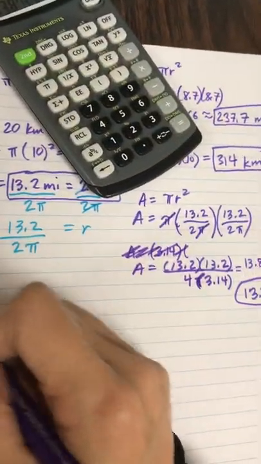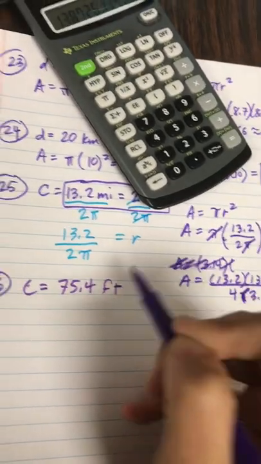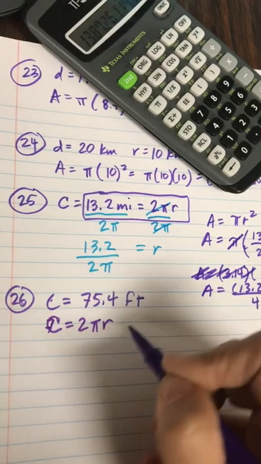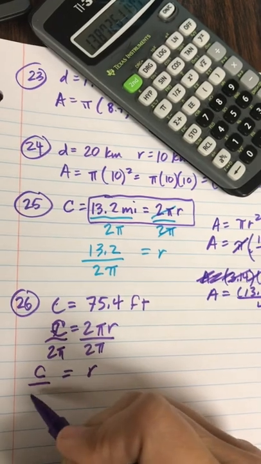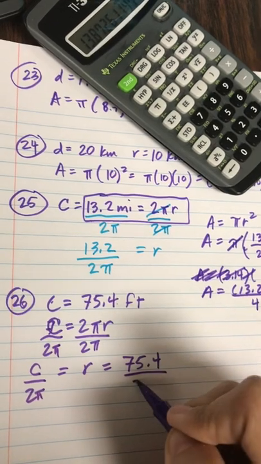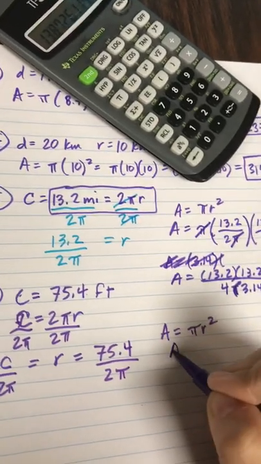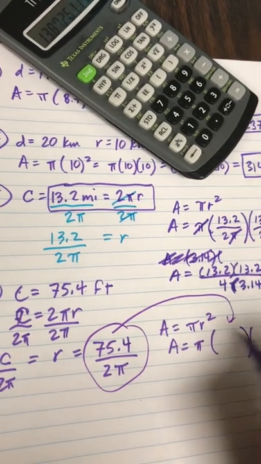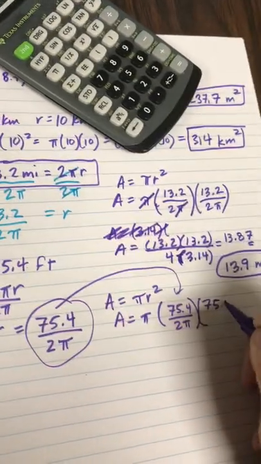Let's do the same type of question here in 26. The circumference is equal to 75.4 feet. So using this same concept, circumference is equal to 2 pi r. So if I divide by 2 pi on both sides, radius happens to equal the circumference divided by 2 pi. So if I know the circumference is 75.4 and I divide by 2 pi, that's going to be my radius. So to find my area, I just need to plug in this yucky radius and then multiply it by itself twice. 75.4 over 2 pi, 75.4.